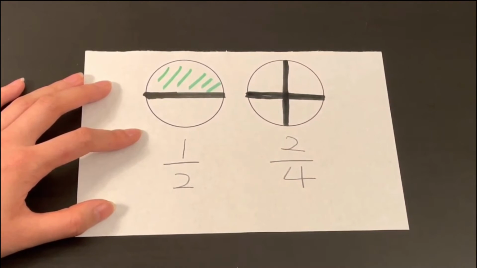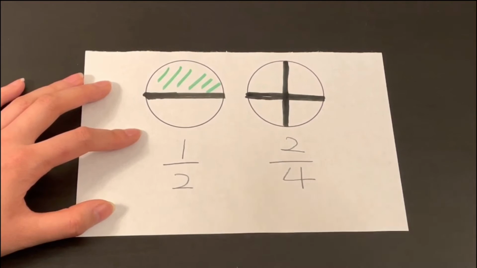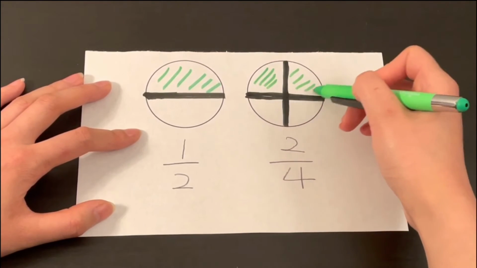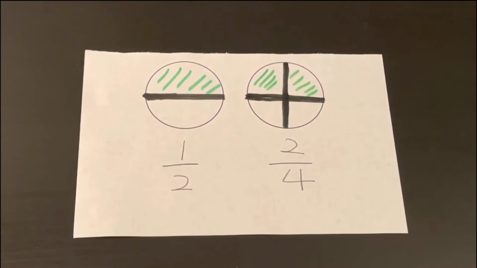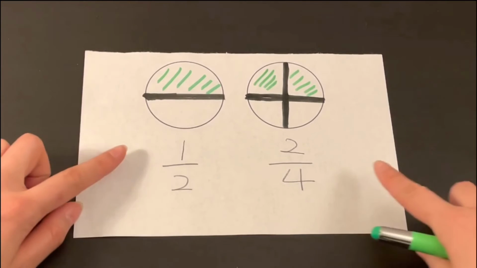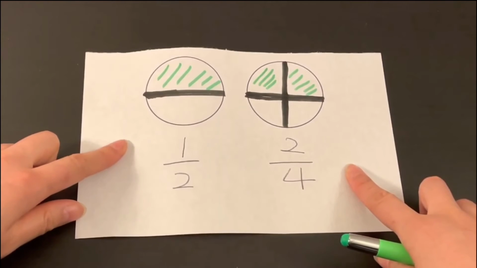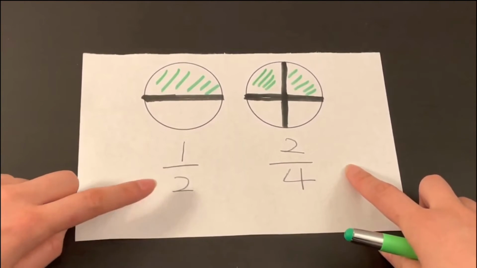Okay, our denominator 2 tells us we need to shade 2 parts of it. There you go, we got it. Now, let's look at this. Do we have equivalent fractions? Yes, we do. Even though they are divided into different parts.